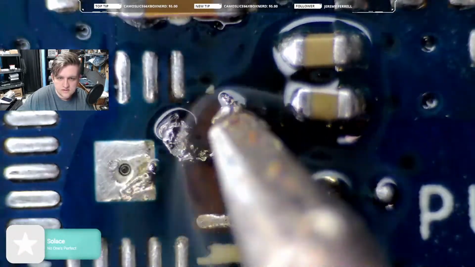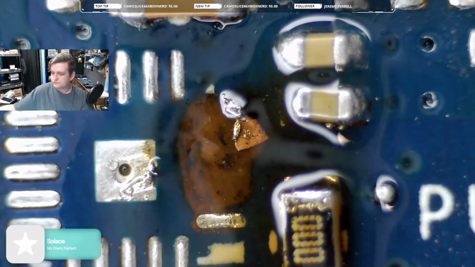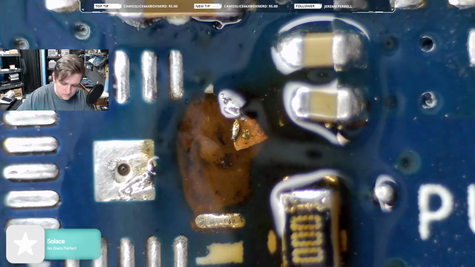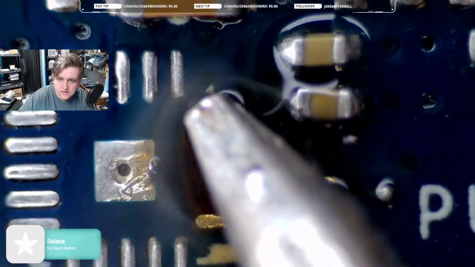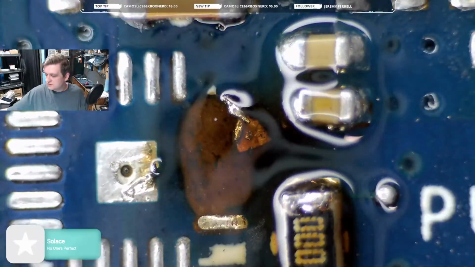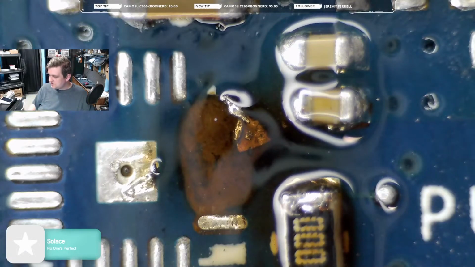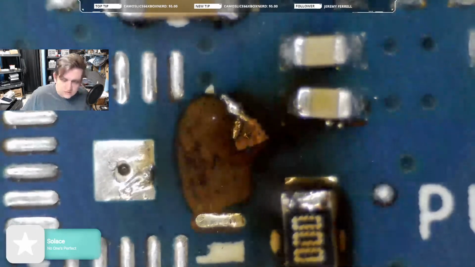So let's go ahead and get this guy up and off. He needs to go. Move that solder. I'm going to leave this bit here though. That's part of the trace that I can tap into. We'll clean up here.